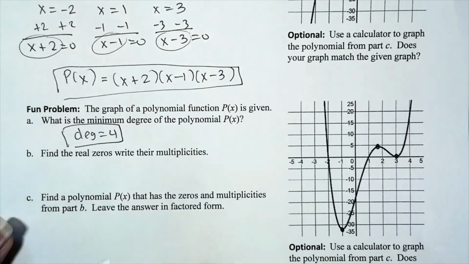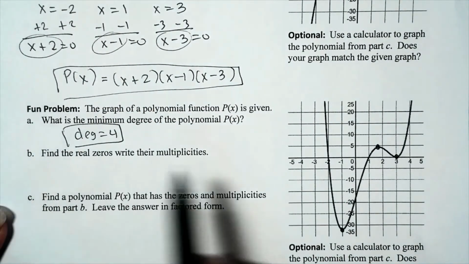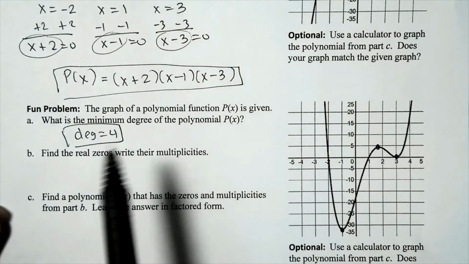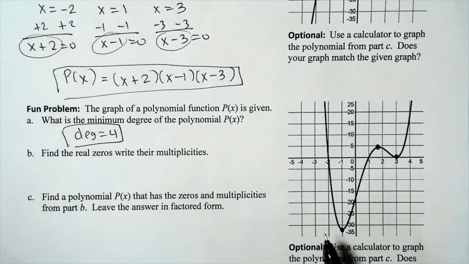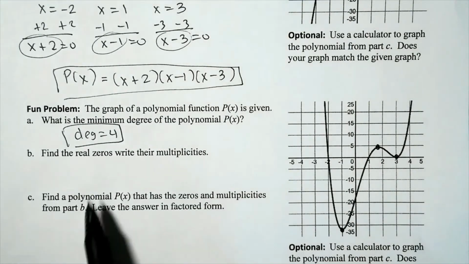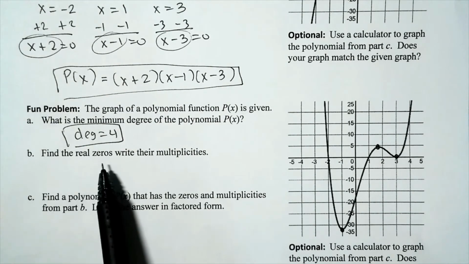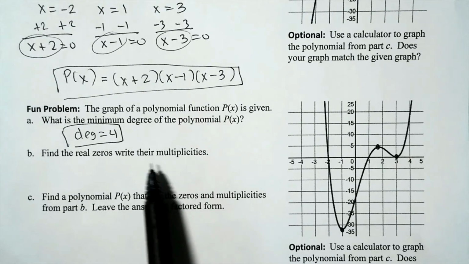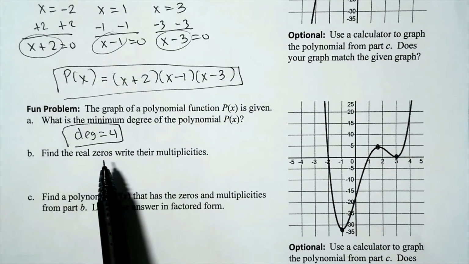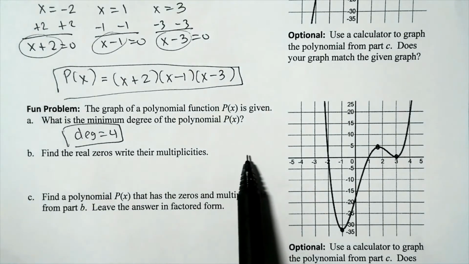Now, if you wanted to do it backwards, if the degree is 4, how many turning points should we have? With degree 4, we should have 1 less turning point, so 3 of them. 1, 2, 3. Nailed. Now it says find the real zeros and write their multiplicities. I'm going to read it how it's supposed to say: find the real zeros and write their multiplicities if higher than 1.